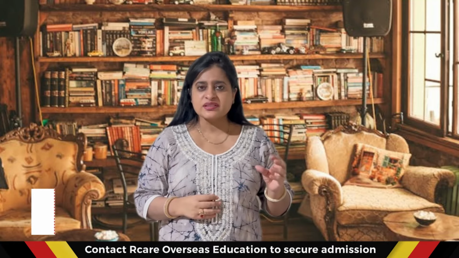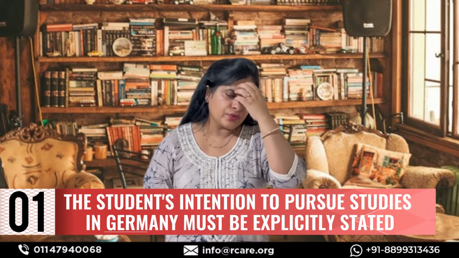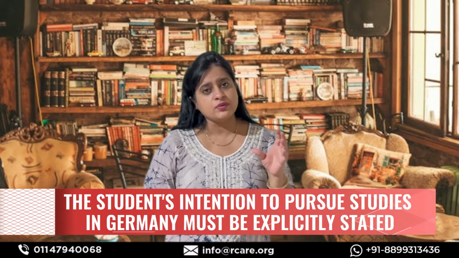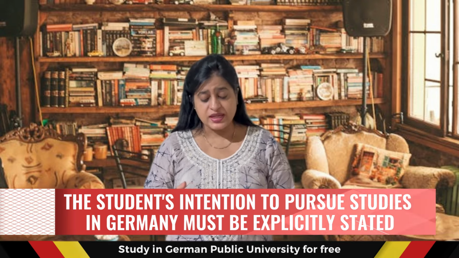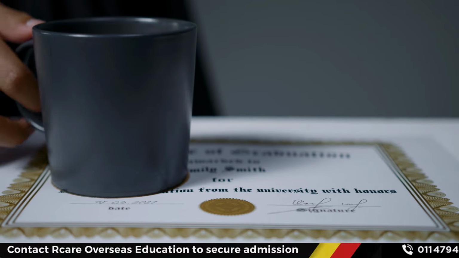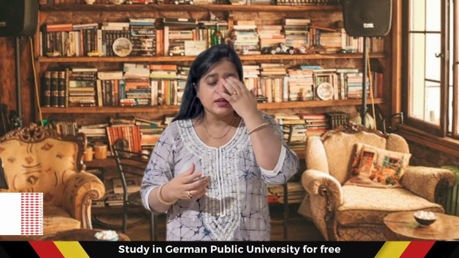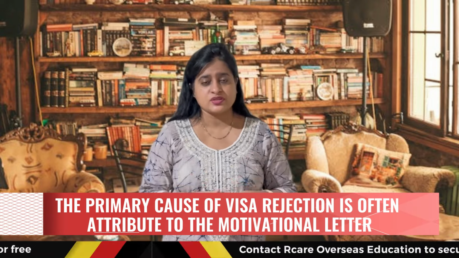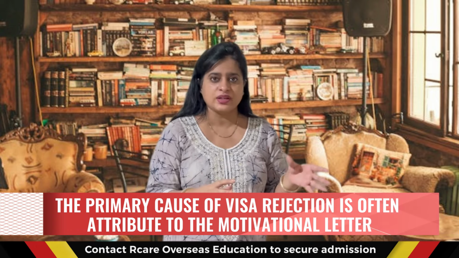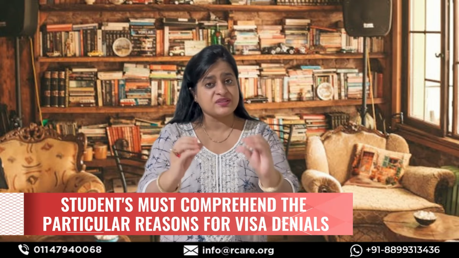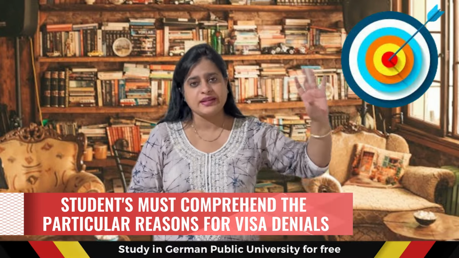This type of visa rejection I've generally seen with private universities. Whenever you apply to private universities and you do not have a sufficient IELTS score or a language certificate, this rejection is very common, along with the motivation letter. The motivation letter is the reason for visa rejection in most cases, so motivation is very important. Because of the motivation letter you might get a visa rejection anywhere, but we need to understand the specifics of the rejection. So the first is that your intention is not correct, which happens with private universities.